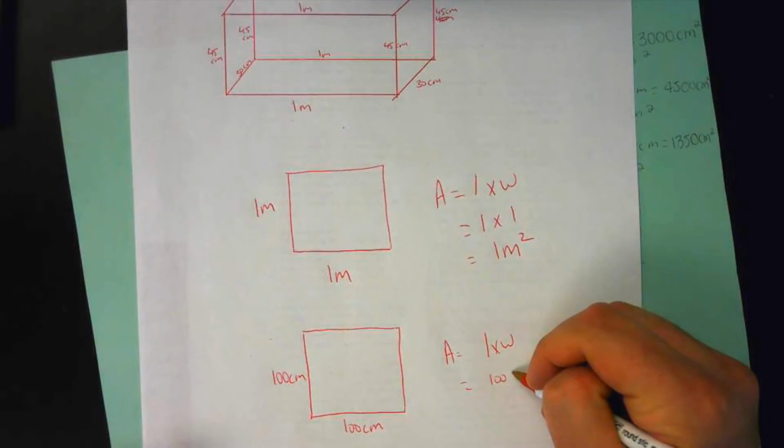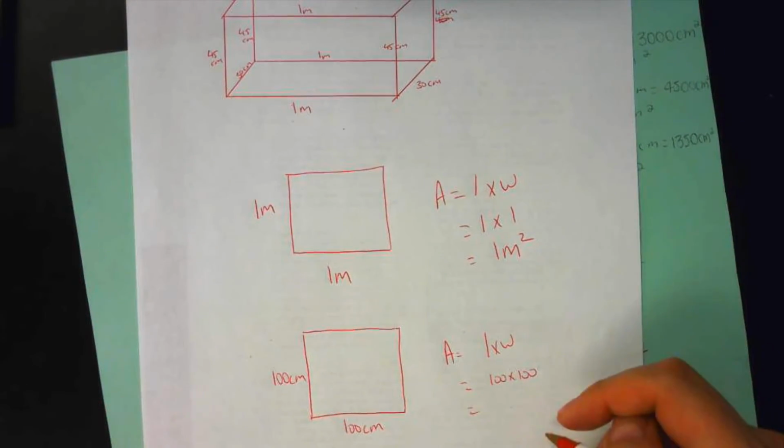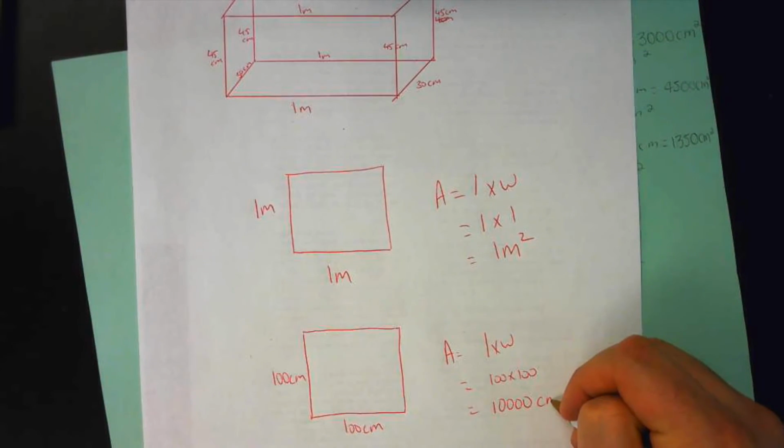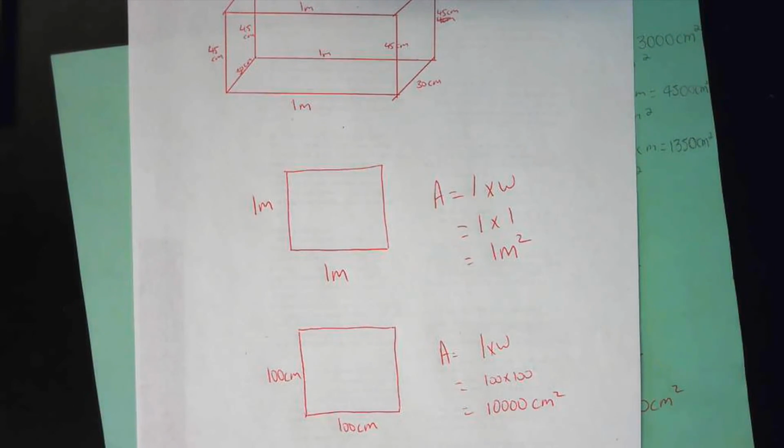Area is 100 times 100. 100 times 100 is 1 with 4 zeros. 1, 2, 3, 4 centimeters squared. This is why it's such a big jump. It's a huge jump from meters to centimeters and meters squared to centimeters squared.